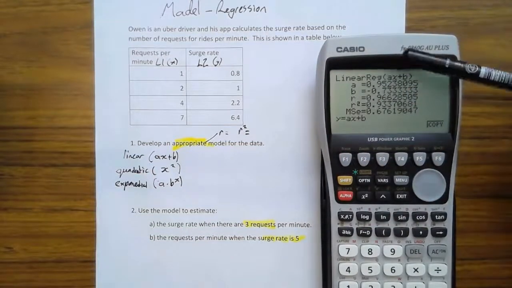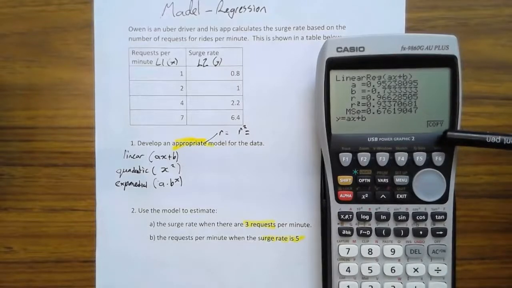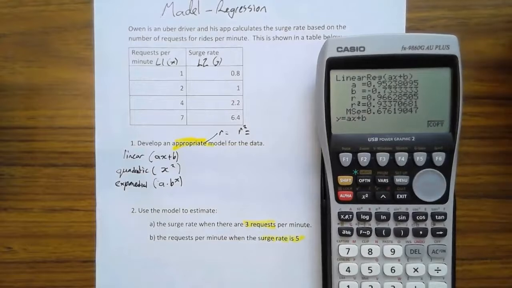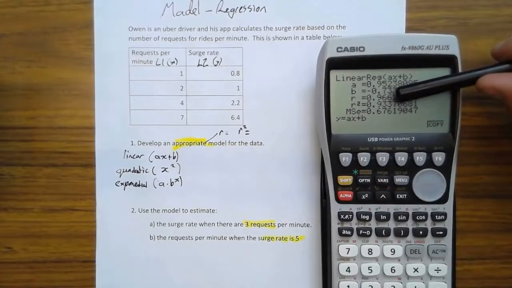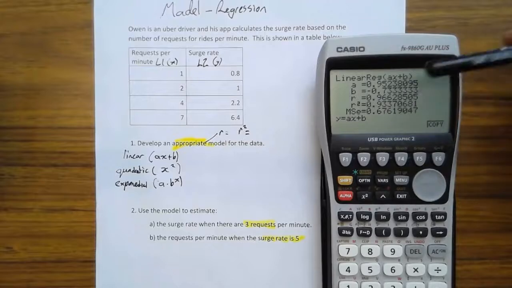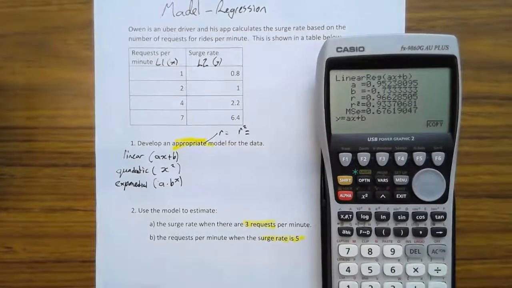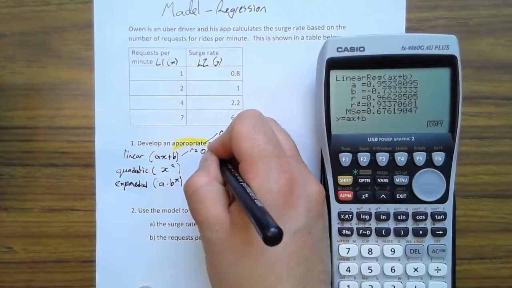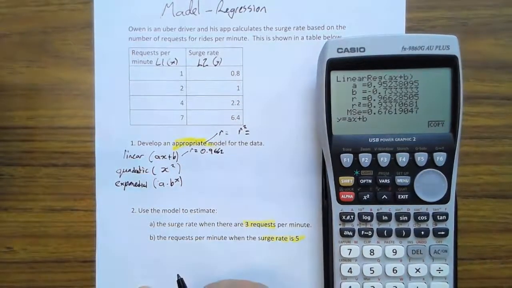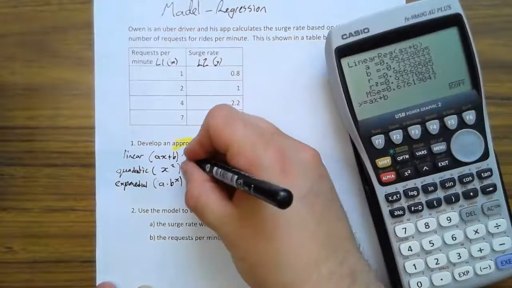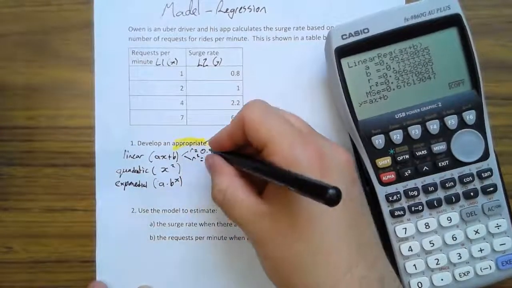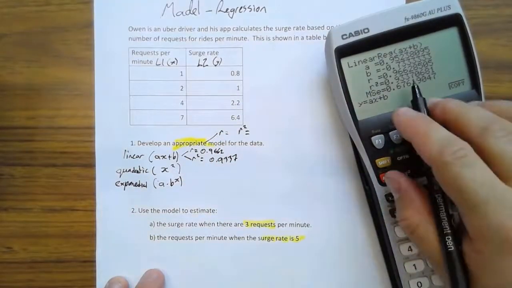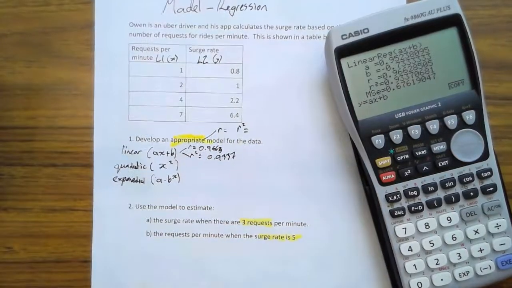It gives you the stats on what a linear model would look like, and it gives us the option to copy that into graph mode. We won't do that just yet, we'll just look at the r and r squared. For a linear one, r is 0.9662 and r squared is 0.9337. So I'm just going to write that down. R is 0.9662 and R squared is 0.9337.